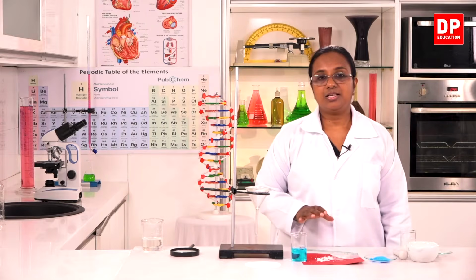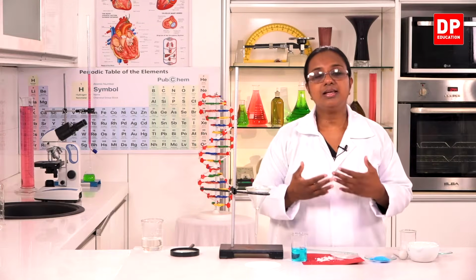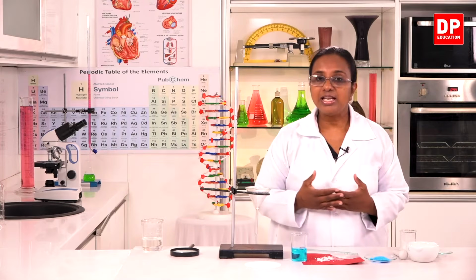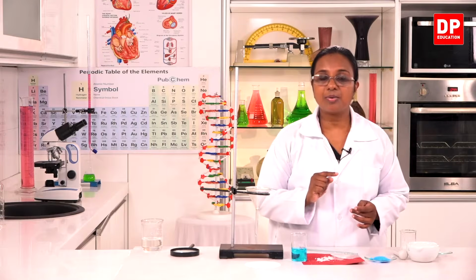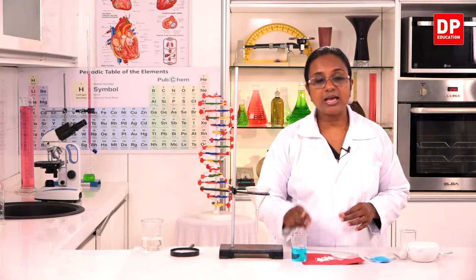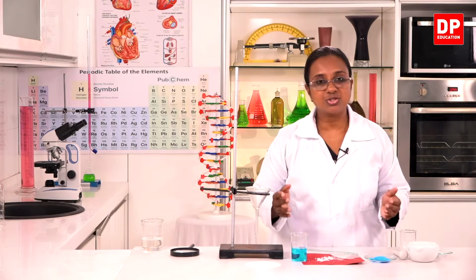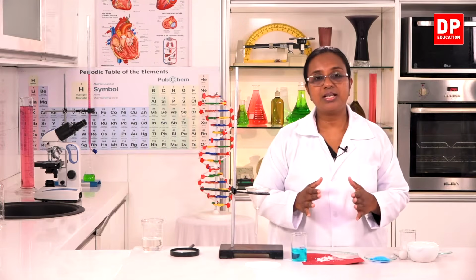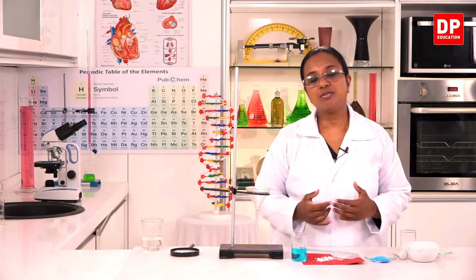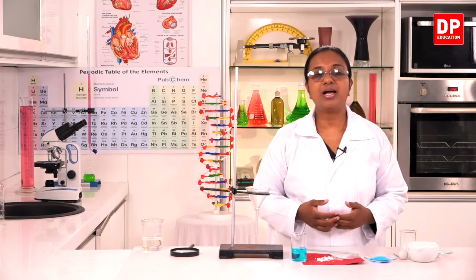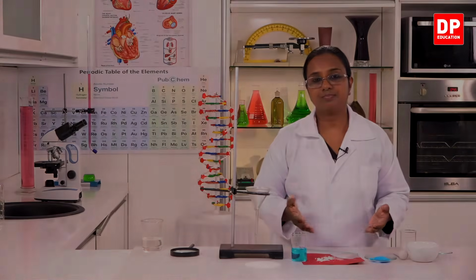From this activity, you all can understand, students, mixtures are made up of more than one pure component, and they are mixed together, but when it gets mixed, you can see the chemical property of naphthalene hasn't changed, the chemical property of copper sulfate has not changed. So chemical properties don't change, and also the components of a mixture can be separated by physical methods.